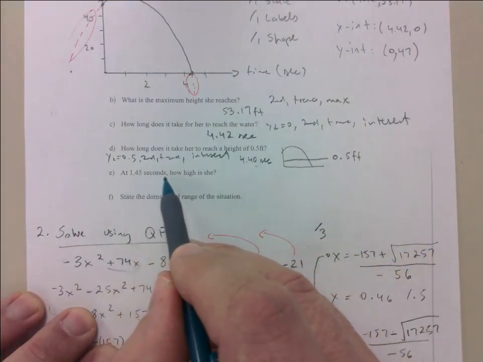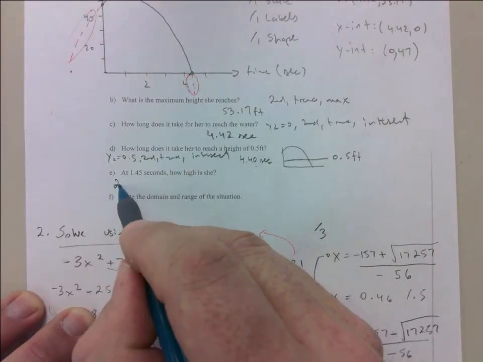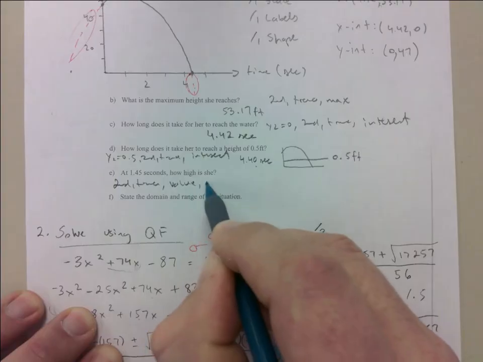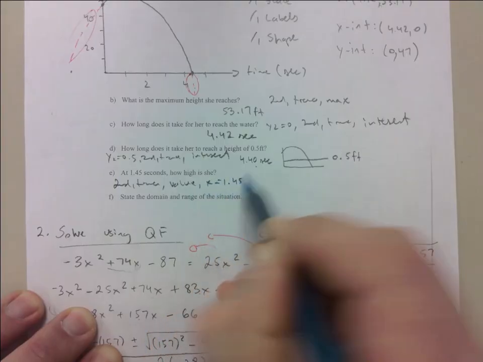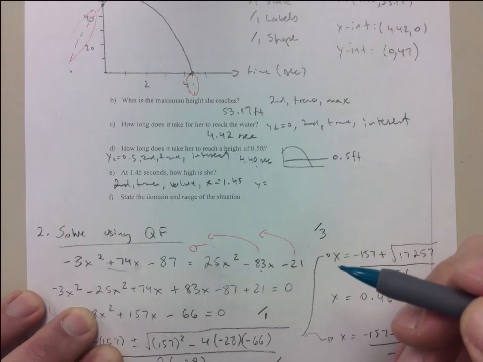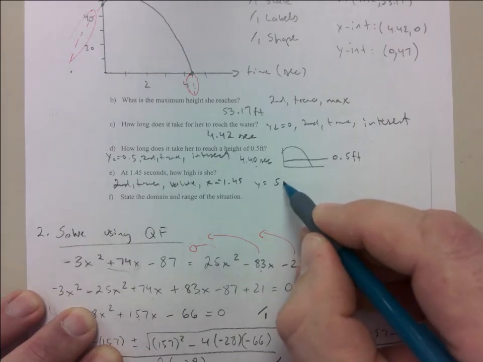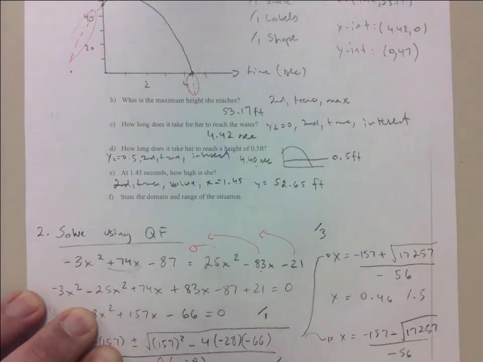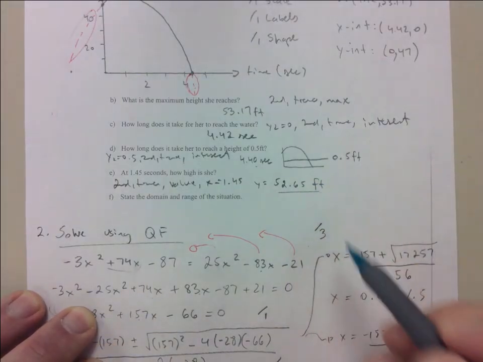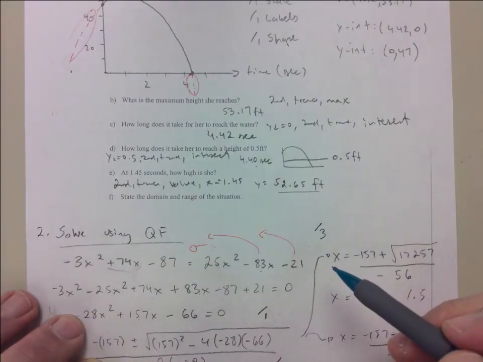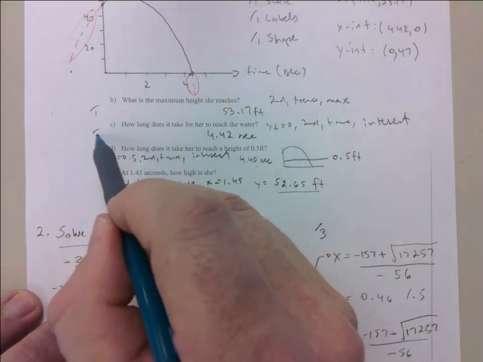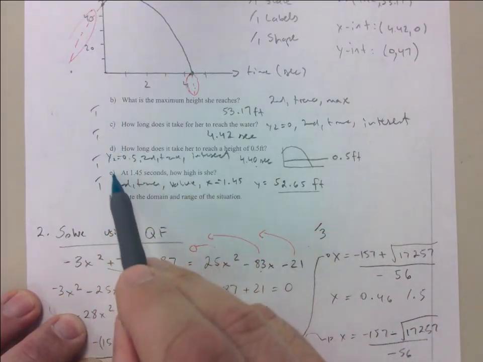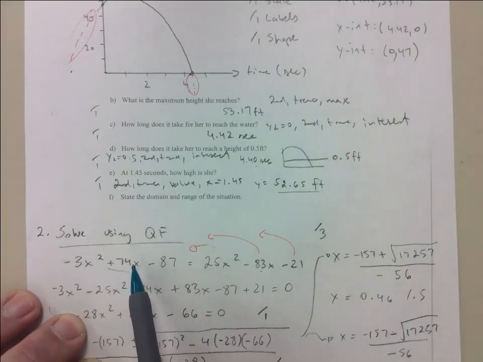At 1.45 seconds, how high is she? We're going to go second trace value. X is equal to 1.45. And we get our y value out of that, which is 52.65 feet. Okay, so that's the answer I want there. I'm basically going to give you 1 mark for each of these so far. So B, C, D, E, they are all worth 1 mark.